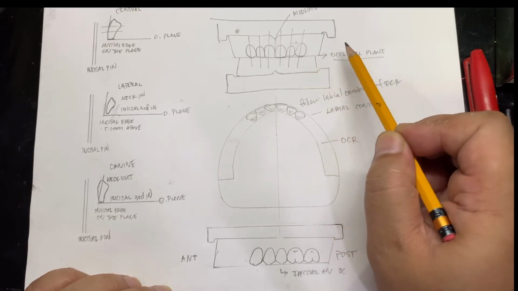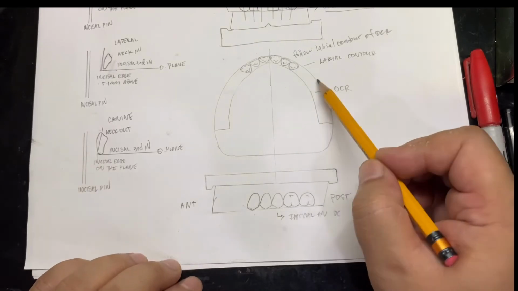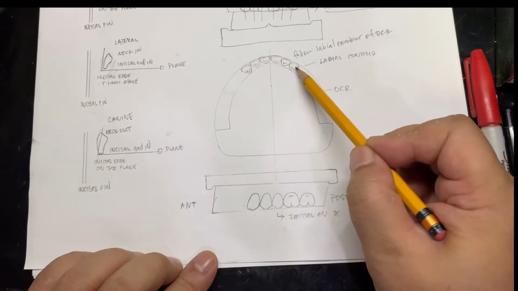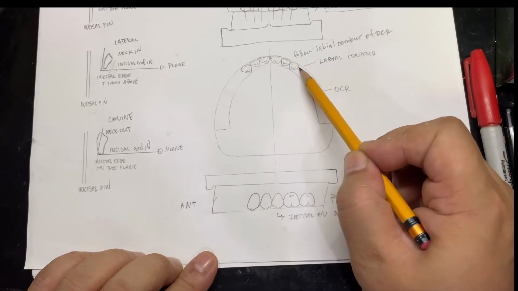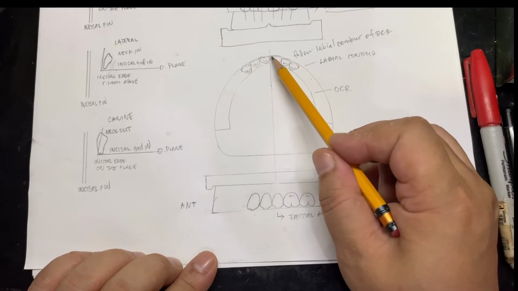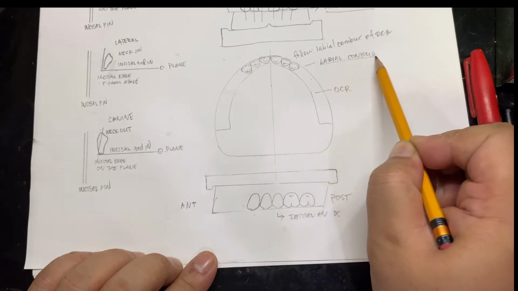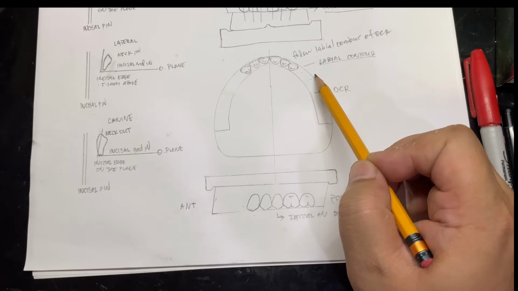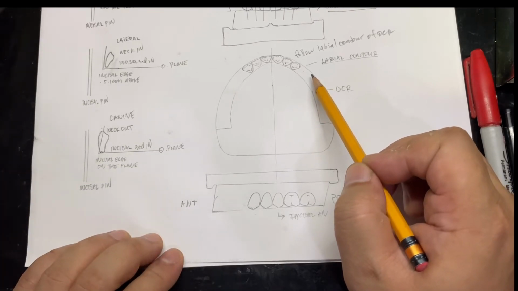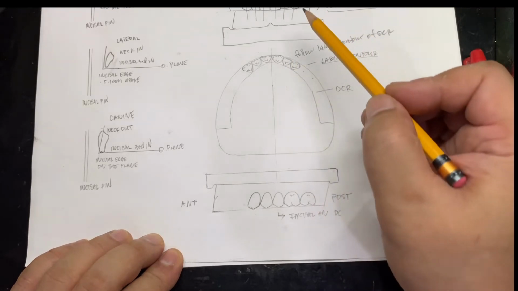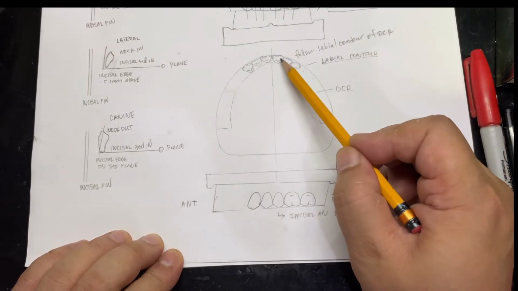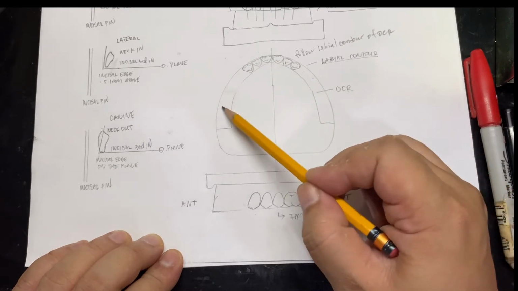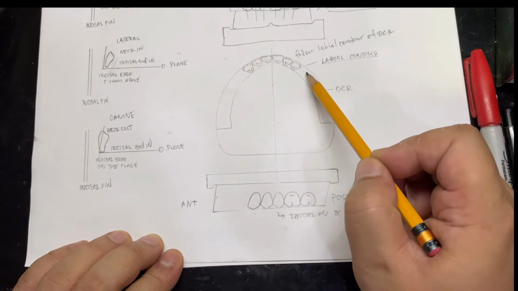And then if you take a look at this one, let's say for example this is your OCR. That's the OCR. You're not supposed to set the central incisor, lateral, or canine labial to the labial contour of the OCR. Take note that this OCR is properly adjusted based on the proper lip support of the patient. So you have to cut a portion of the wax so that you'll be able to embed the denture teeth within the labial contour of the OCR.